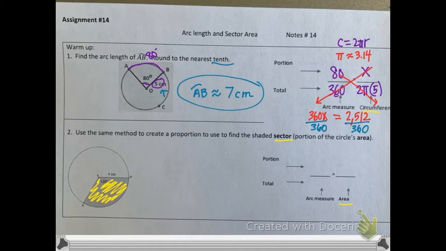So if I look at my setup, the first thing I need to do is find the arc measure. So AB is 120 degrees because it's the exact same as the central angle. So it's 120 out of a total of 360 for every circle. We're trying to find what portion, so x out of the entire area. So area has a formula. It's pi r squared, where r is the radius. And again, we're using 3.14 for pi. So it would be pi. The radius in this picture is 4. So pi 4 squared.